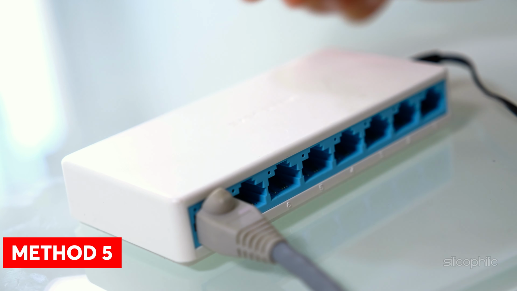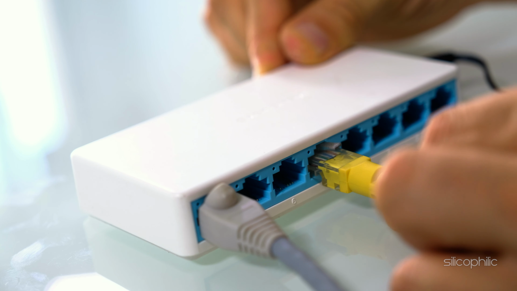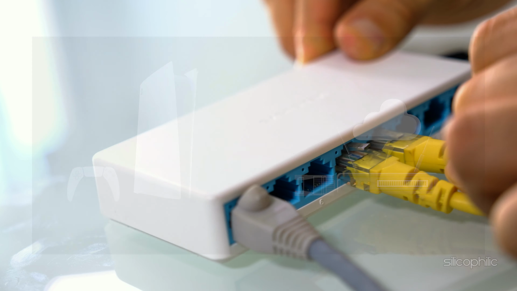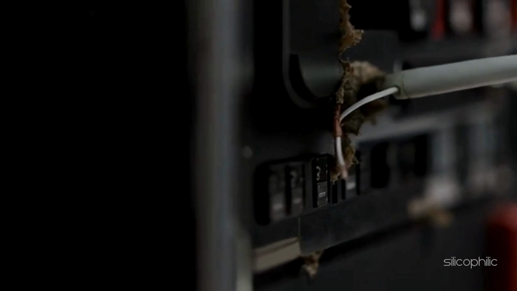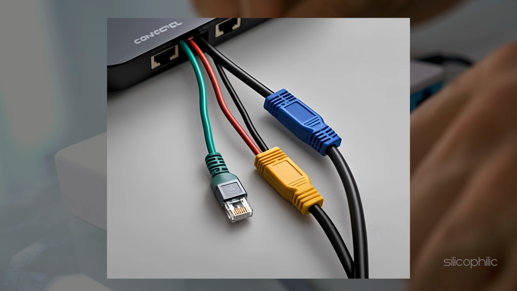Method 5. Check for hardware issues. The next thing you should check is that there are no hardware issues that can be responsible for the problem. Ensure all cables connecting your PS5 to your TV or monitor and the router are properly plugged in and secured. Any loose connection can cause connectivity issues that can prevent the updating process. Check for any visible damage or wear on the cables. Replace if necessary.